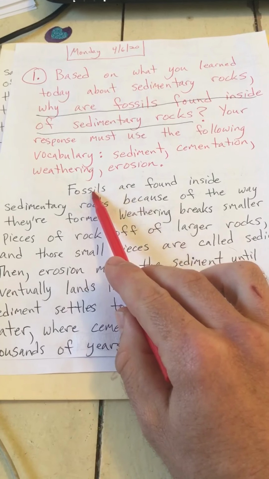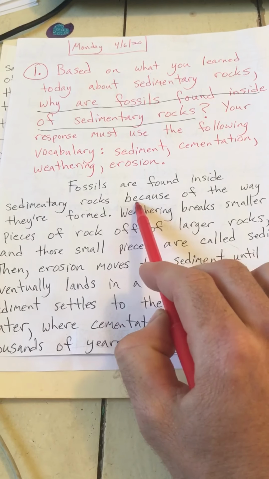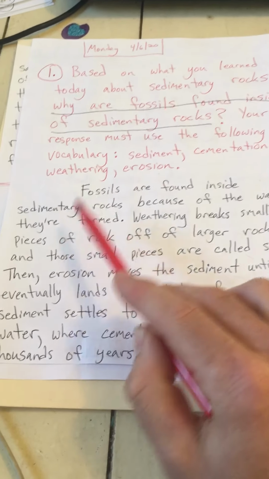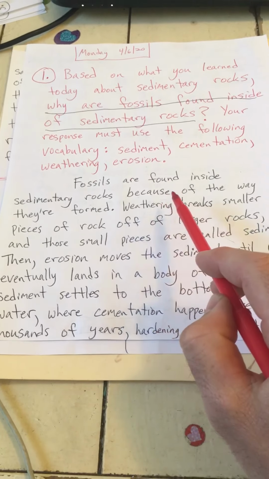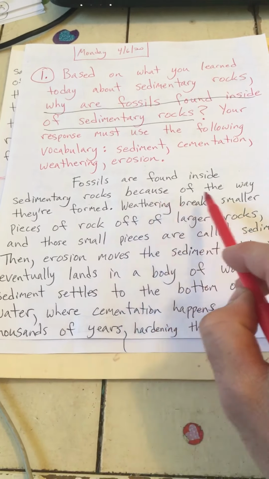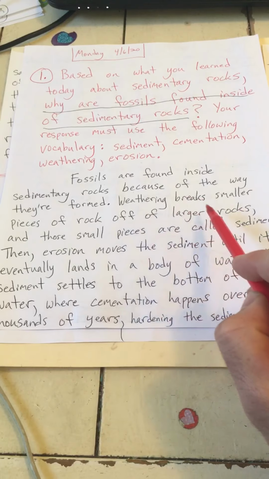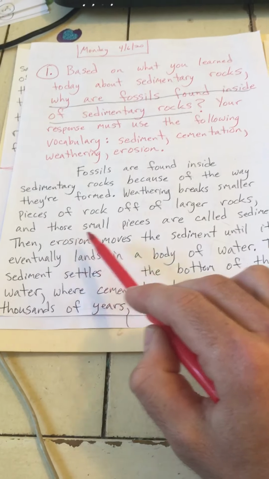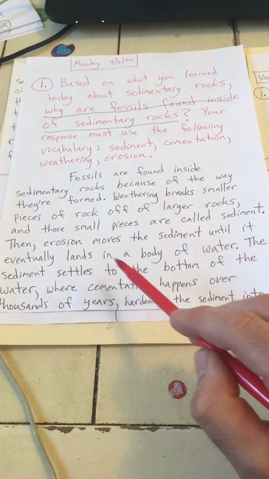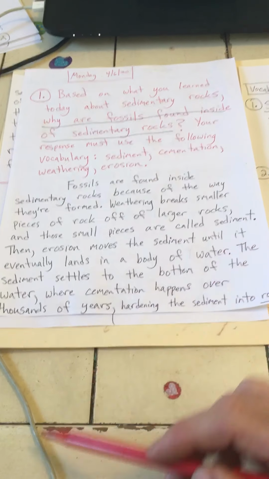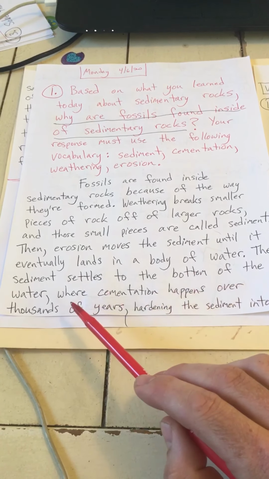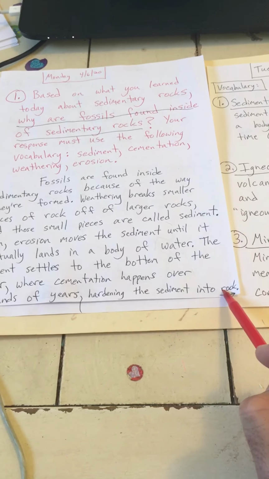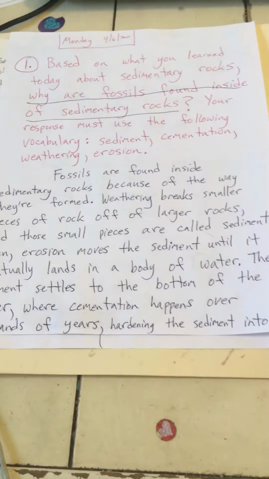First, I'll restate the question. Fossils are found inside sedimentary rocks because of the way they're formed. Weathering breaks small pieces of rock off of larger rocks, and those small pieces are called sediment. Then erosion moves the sediment until it eventually lands in a body of water. The sediment settles to the bottom of the water, where cementation happens over thousands of years, hardening the sediment into rock.